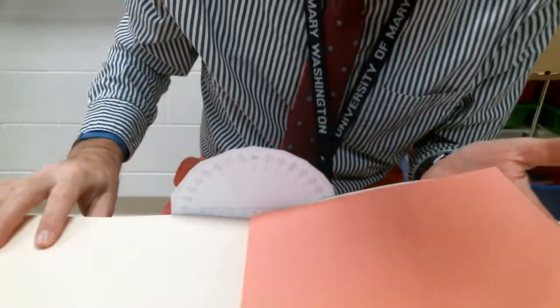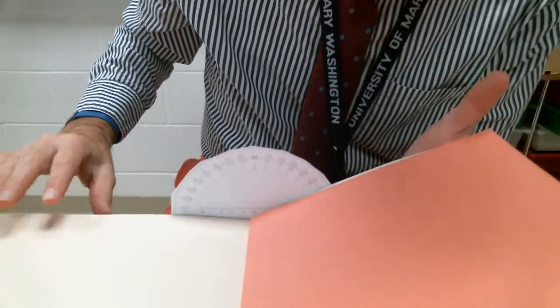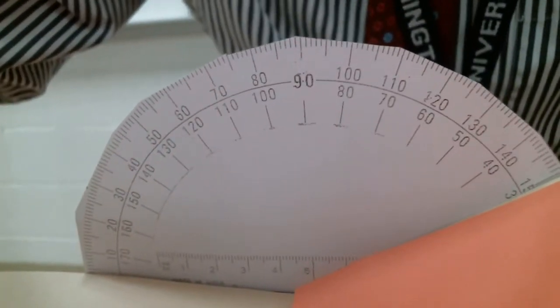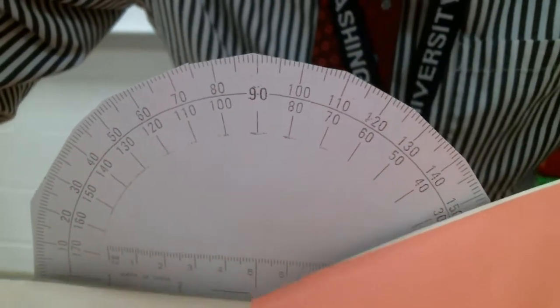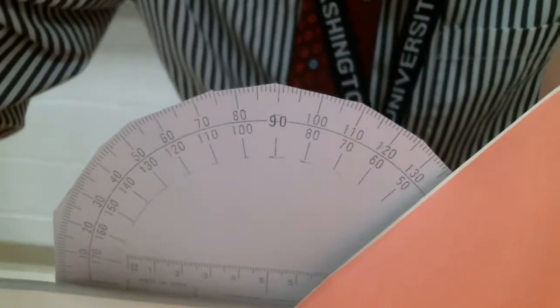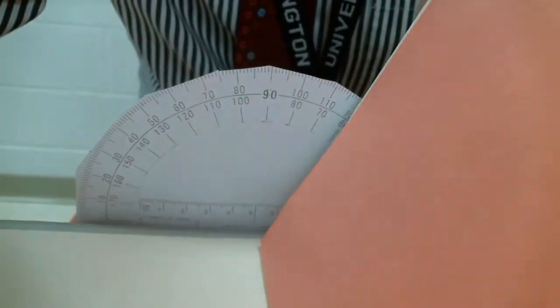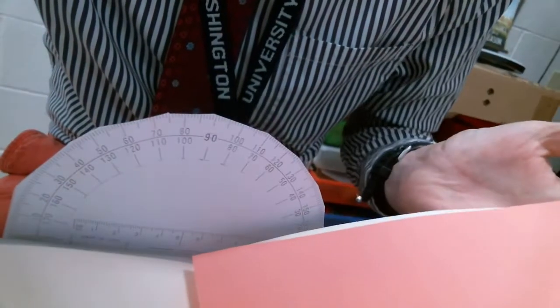For 30, I would move my edge of my folder up. Let's zoom in a bit here. Notice it's about 30. For 45, I would raise just the one side of the manila folder up to 45, to 60, and then to 75. So that's how you get the different angles.